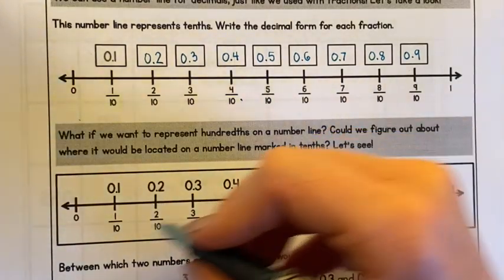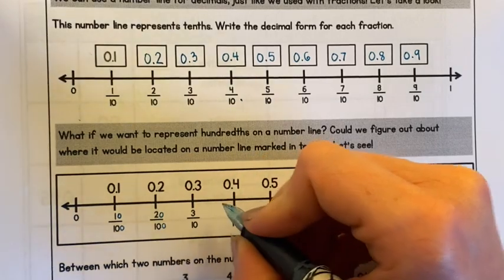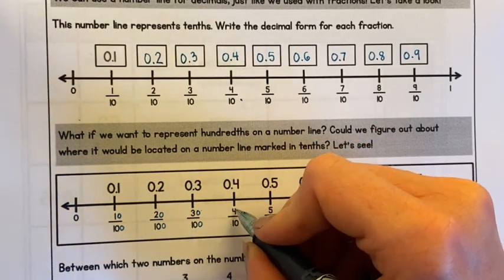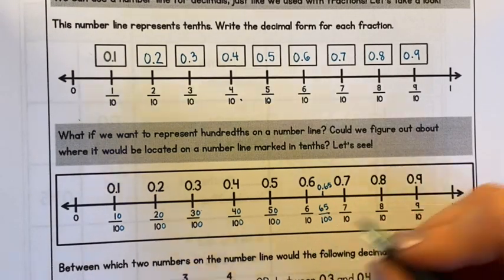Now imagine if I just add another 0 to each of these. You see what I'm doing here?